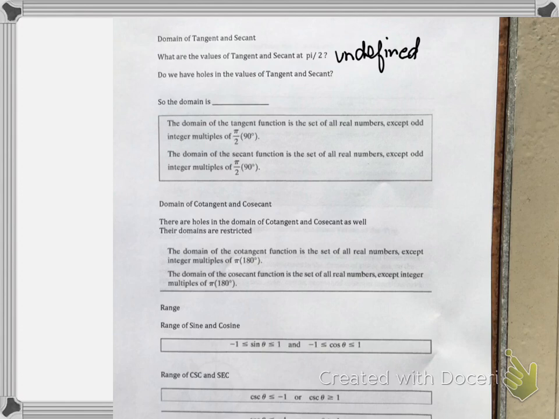So the domain is odd multiples of pi over 2. Okay, odd multiples. Odd numbers mean 1, 3, 5, 7, etc. And pi over 2 and then 3 pi over 2. The next one would be 5 pi over 2. So that's how I got odd multiples of pi over 2.